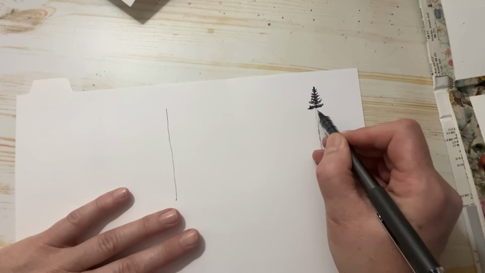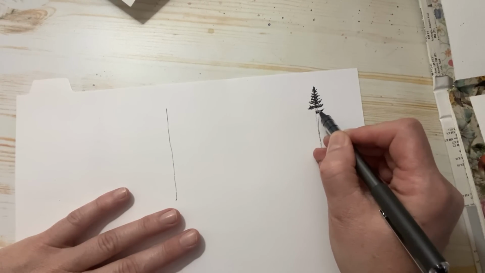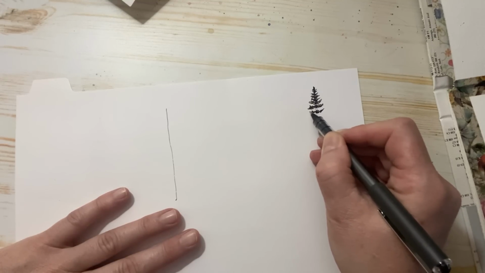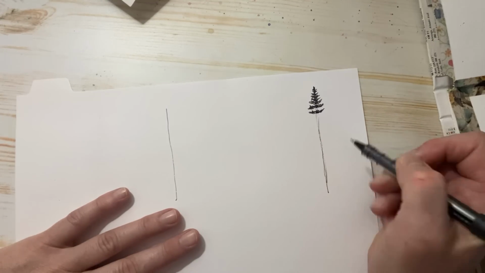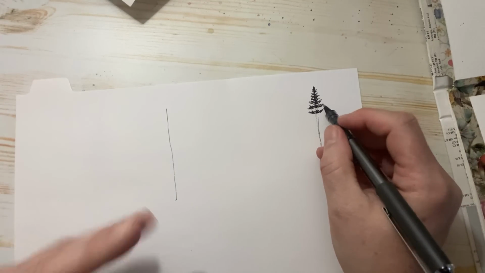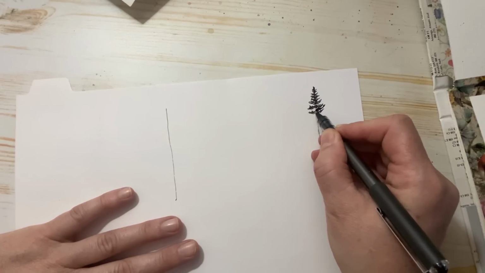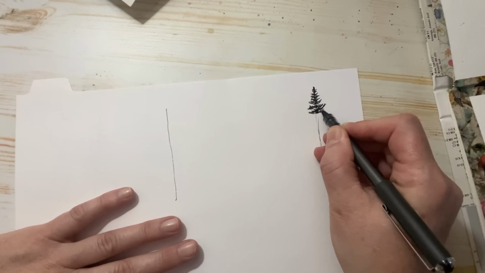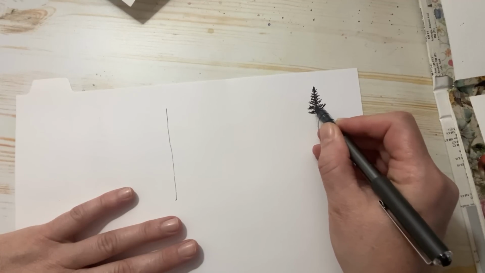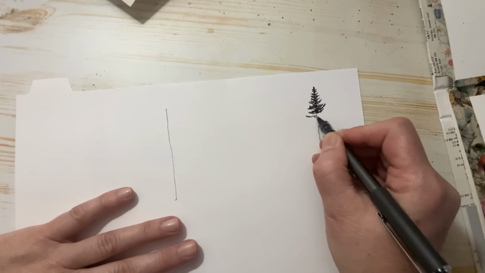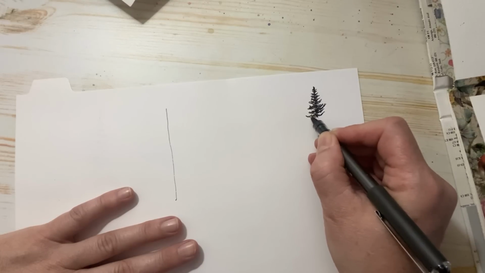What I don't want to do, and I'll do it right here, is repeat the pattern. So you see I have two sections almost exactly the same. Well, it doesn't look so natural. So you want to break that pattern by adding something in it. So now I've broken that pattern. And then I just keep working my way out.